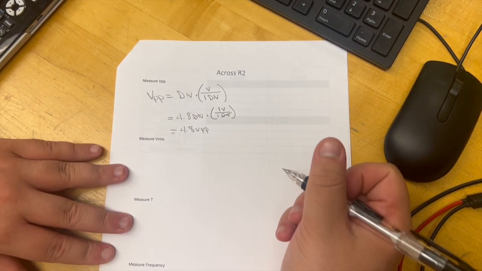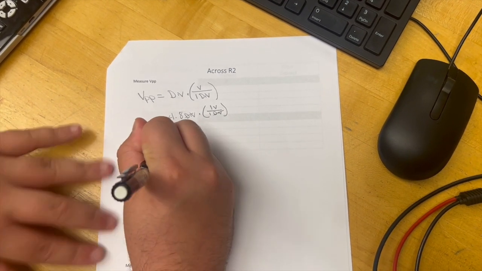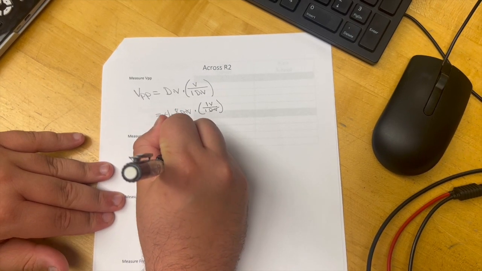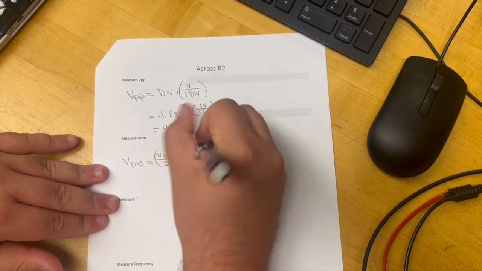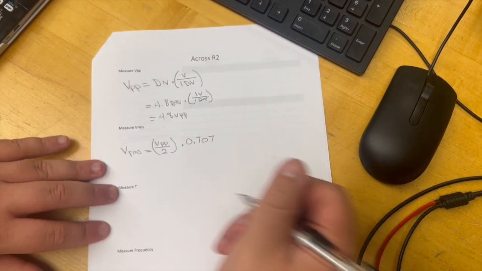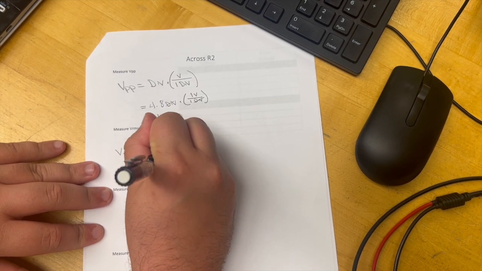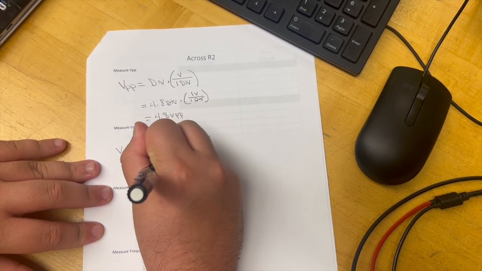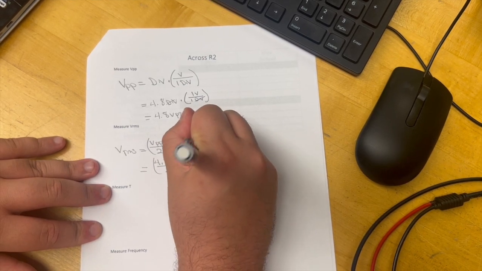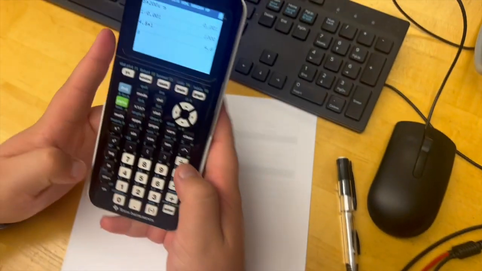Now we're gonna go right to our VRMS. As we recalled, our VRMS formula is VPP over 2 times 0.707. So we know what our VPP is, so we're gonna put 4.8 VPP over 2 times 0.707. We'll plug that right into our calculator.